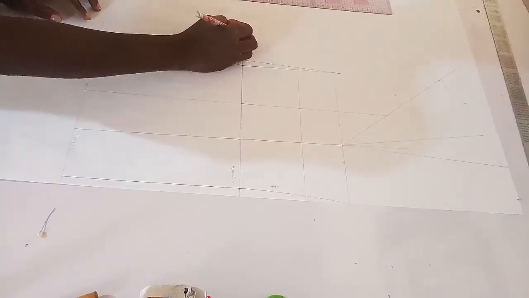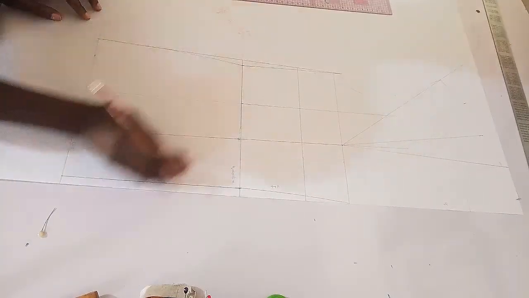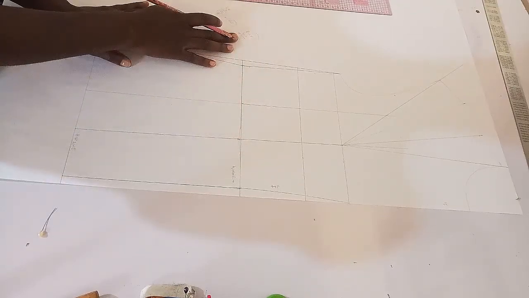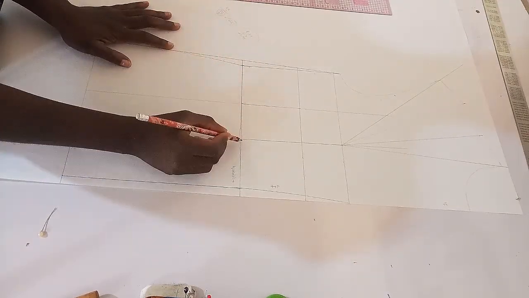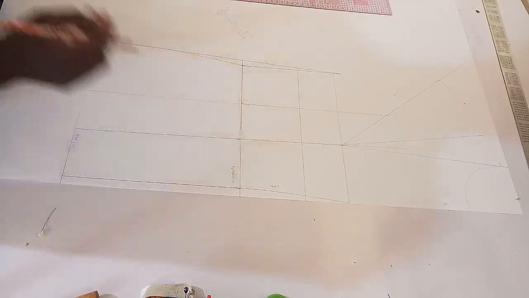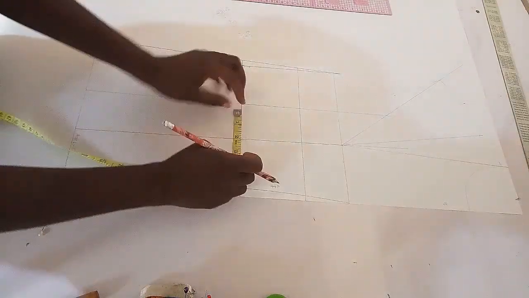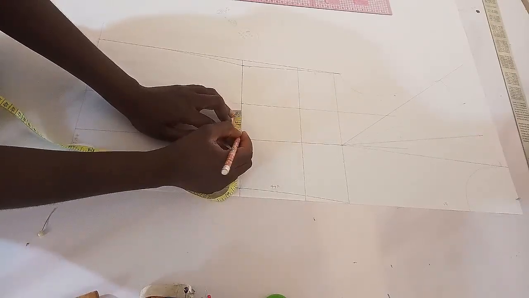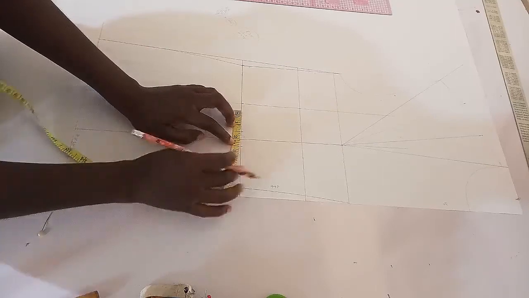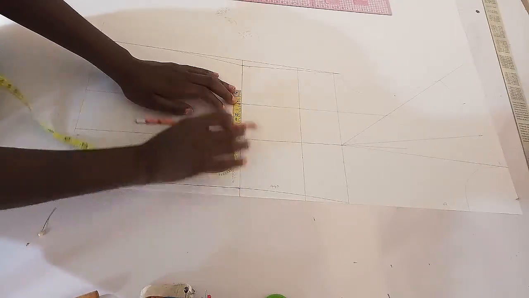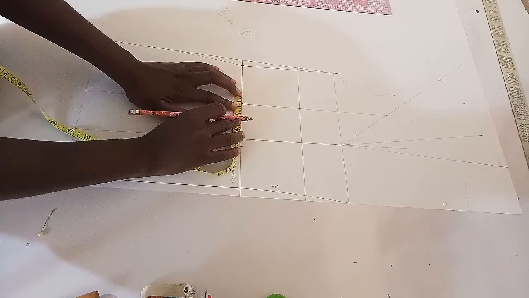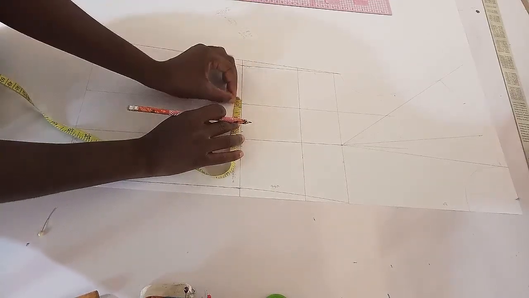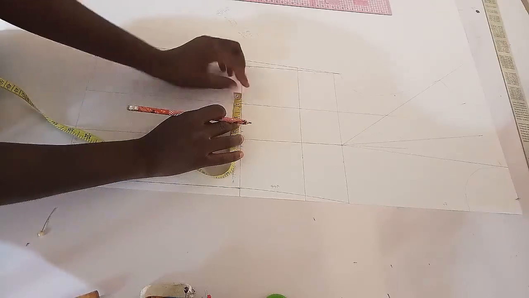I'll then divide 2.5 by 2, and what I have is 1.25. So 1.25 is what I'm going to be placing on each of these lines. I'm going to have 1.25 on one line, 1.25 on the other line, and with darts, you know that the 1.25 is what I'm going to divide. So if I divide 1.25 by 2, I have 0.625. So I'm going to be placing 0.625 on each side of each of these 2 dart lines.